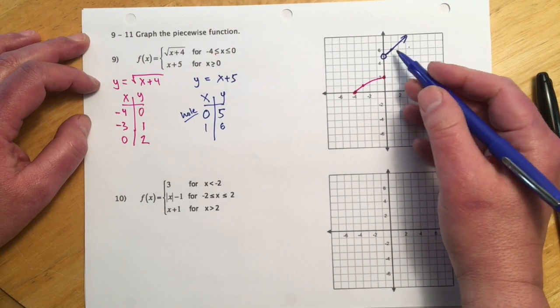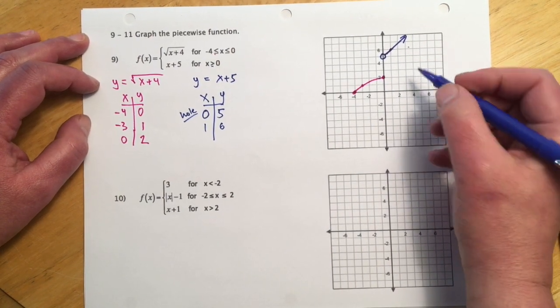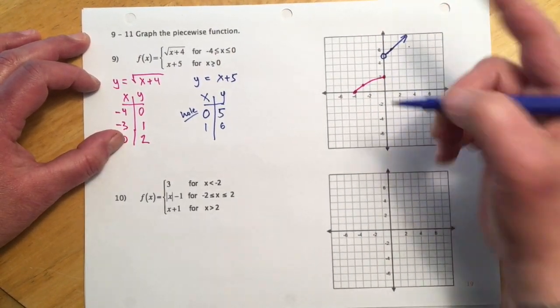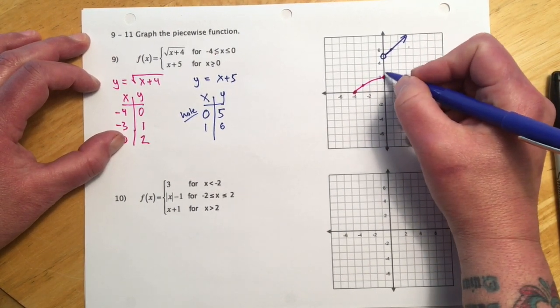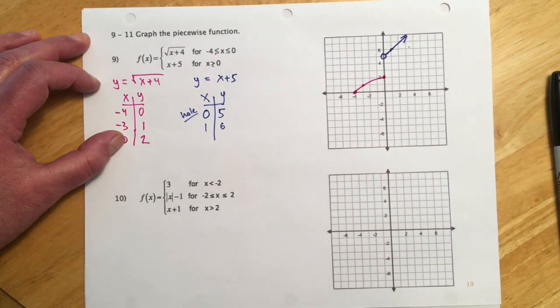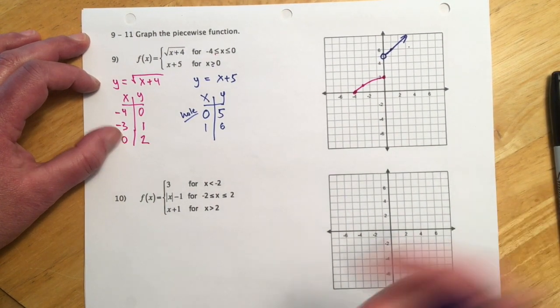And with this, you can see it is a function, because if I draw a vertical line anywhere, I only hit the graph once. You have to be careful on the boundaries that you get a solid dot in one spot and a hole in the other where they're meeting. Otherwise, it's not a function.